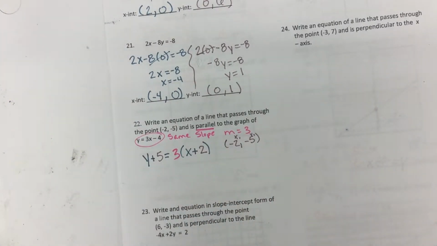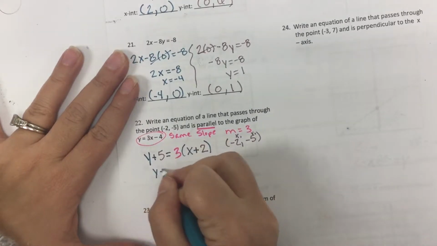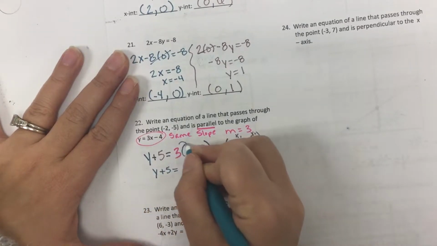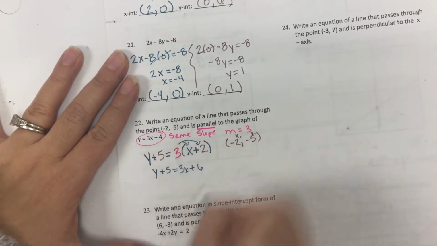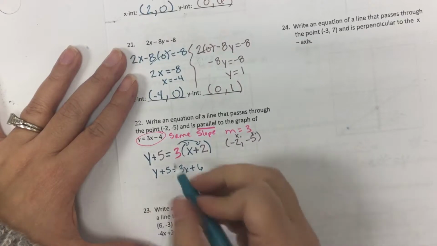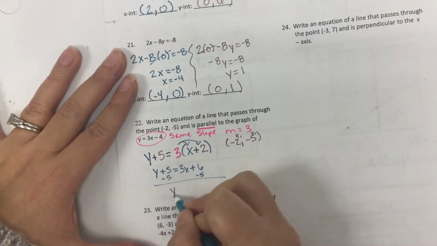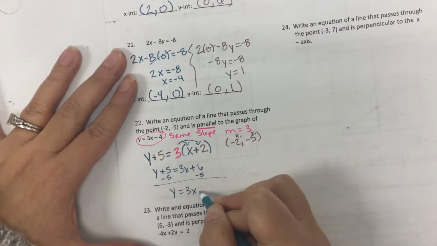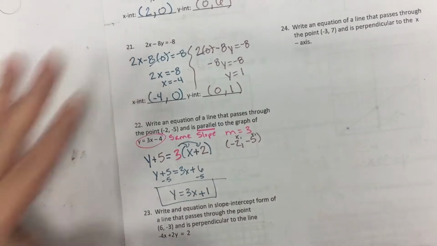We're going to take it a step further. We're going to go ahead and distribute. So I have y plus 5 equals 3 times x would be 3x, and then 3 times 2 gives us a 6. We want the y isolated, so inverse operation, subtract the 5 from both sides, and we're left with y equals 3x plus 1 as our final answer.